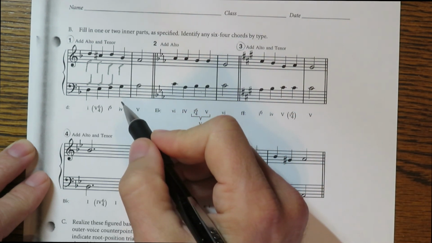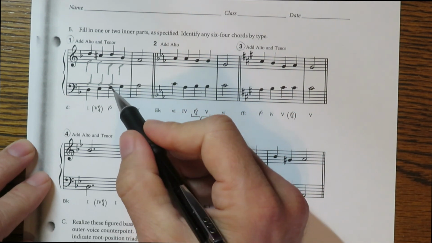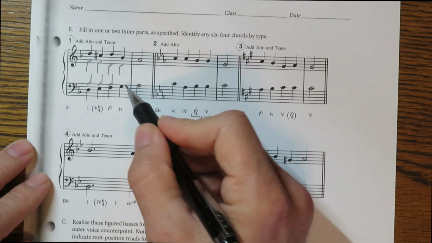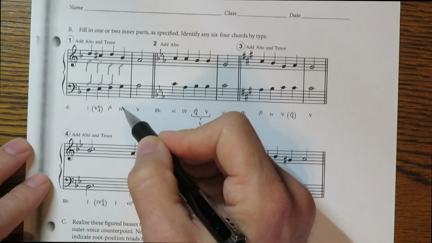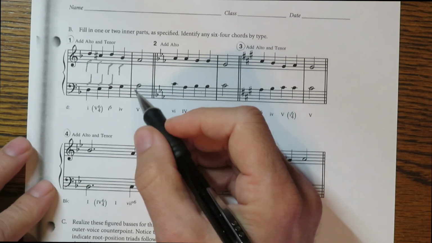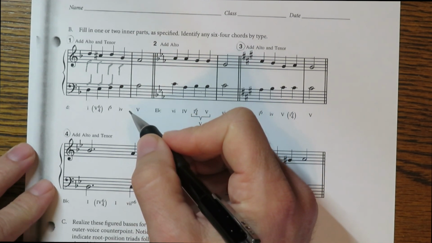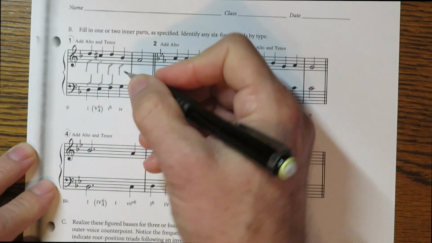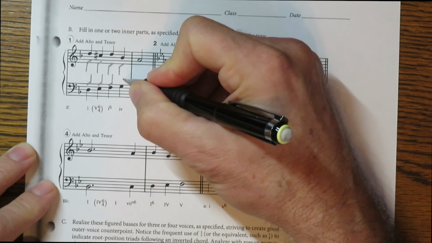And then we could double the soprano, but it's a minor, so we could double the bass or the soprano because it's minor. But let's see, that might make it nice. We could just double the bass like this.